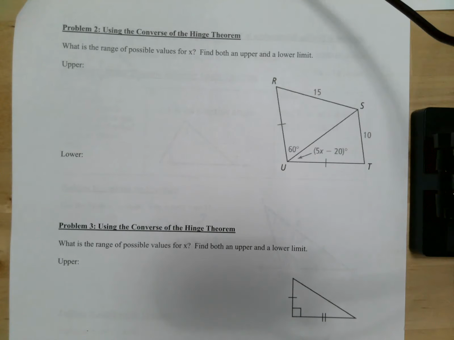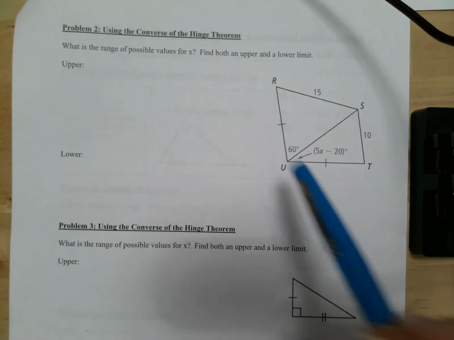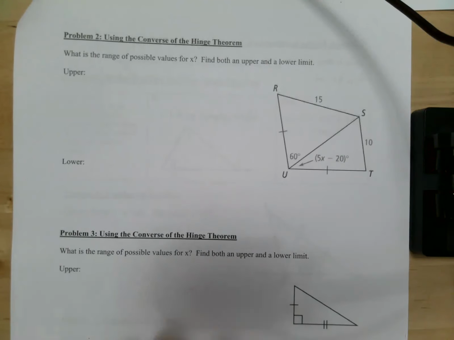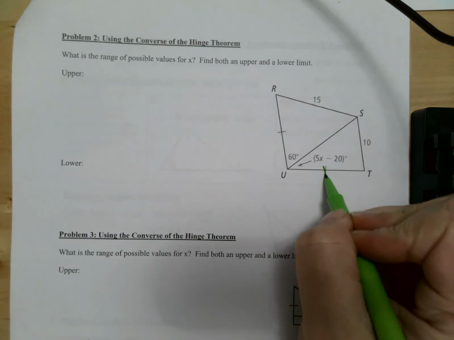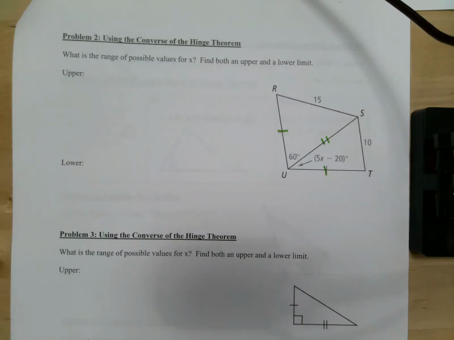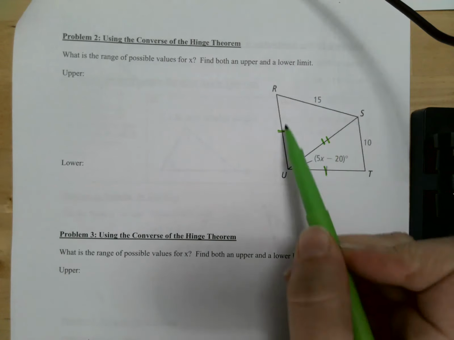So now we're looking at this property. Now it's saying that we're going to have a range. We're going to have an upper limit and a lower limit. In our hinge theorem here, we have that these two sides are congruent. We also know that this side is congruent to itself. So now we can still use our hinge theorem.